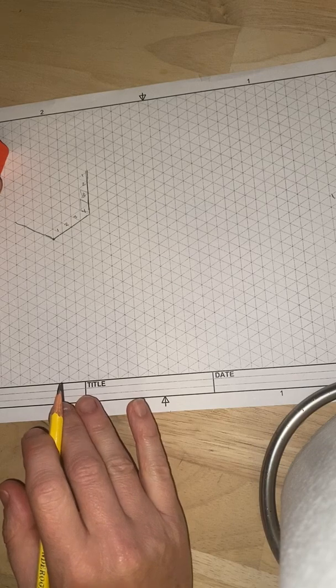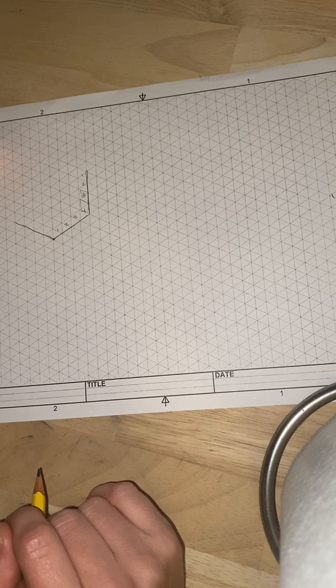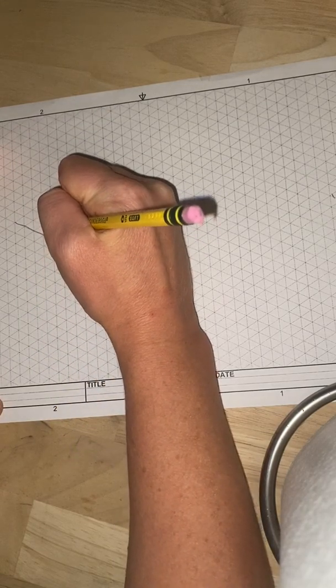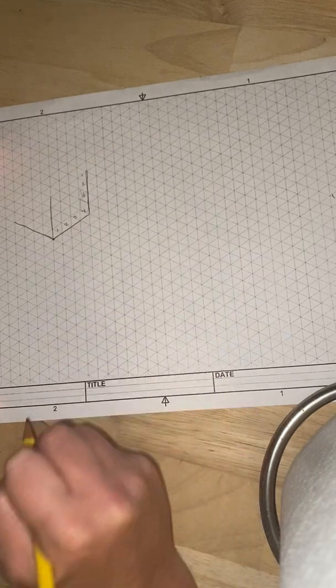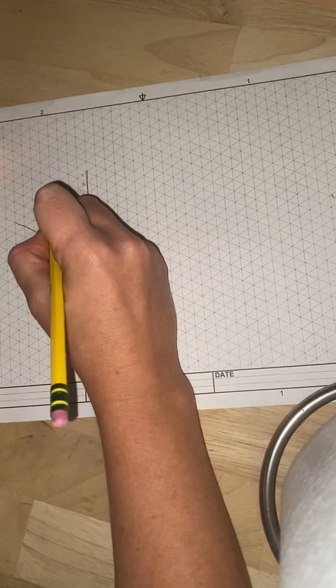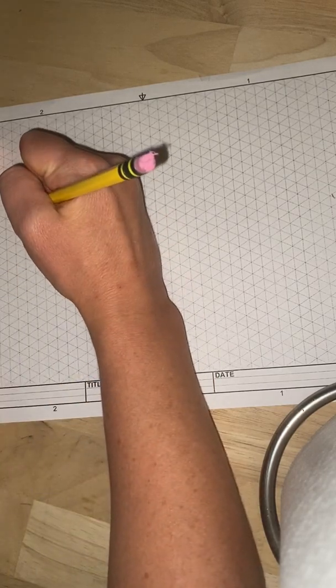And my lines are always going to be parallel to each other. So for this line, same. I want it up the same amount of boxes. 1, 2, 3, 4. Parallel, parallel, and then one more over there.